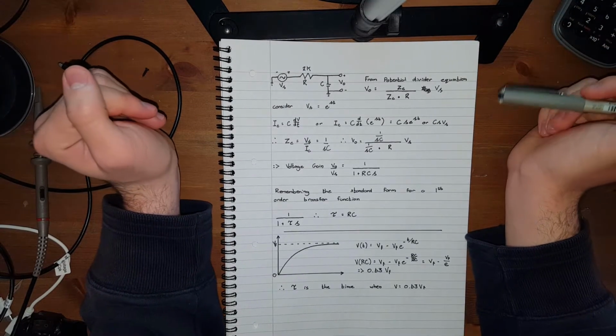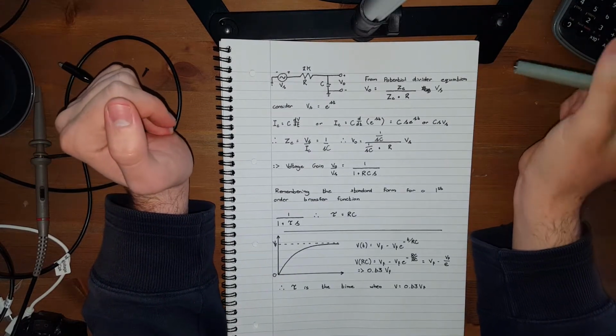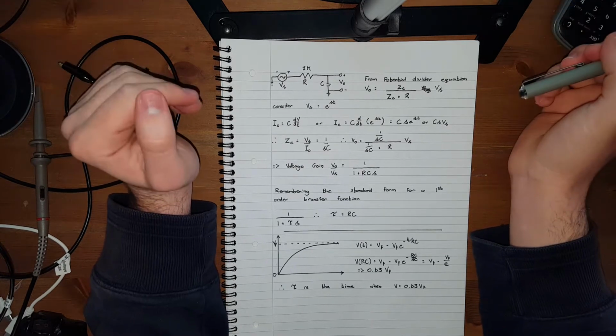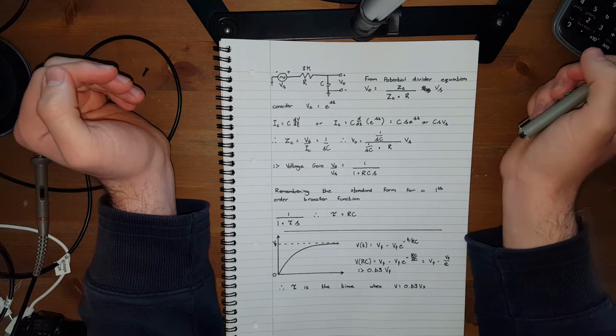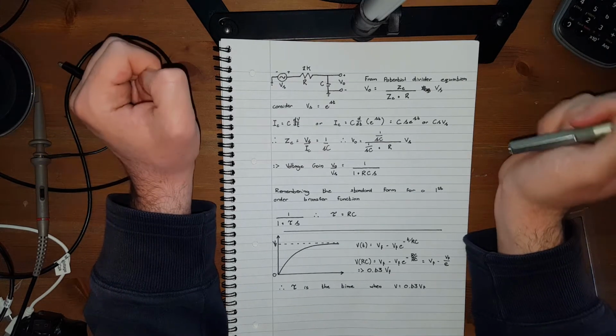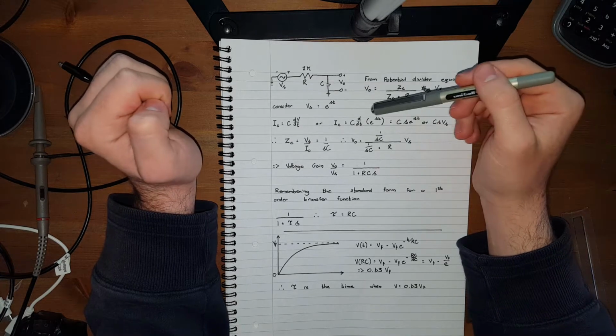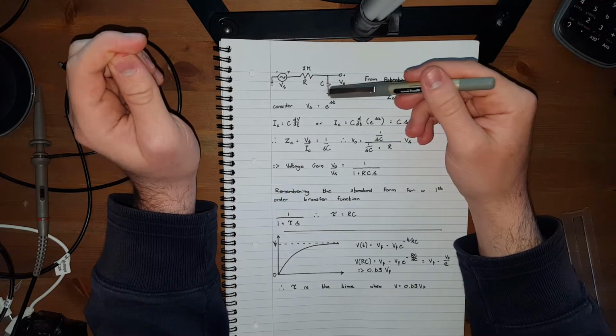Hello guys, today we're going to be talking about how to measure an unknown inductance and an unknown capacitance using a couple of simple circuits, an oscilloscope and a function generator. The circuit we're going to use to measure capacitance is a simple low-pass filter circuit with a fixed resistor and an unknown capacitor here.